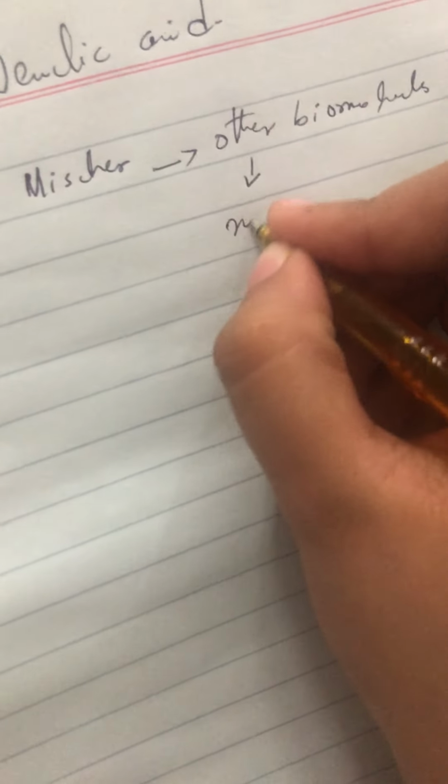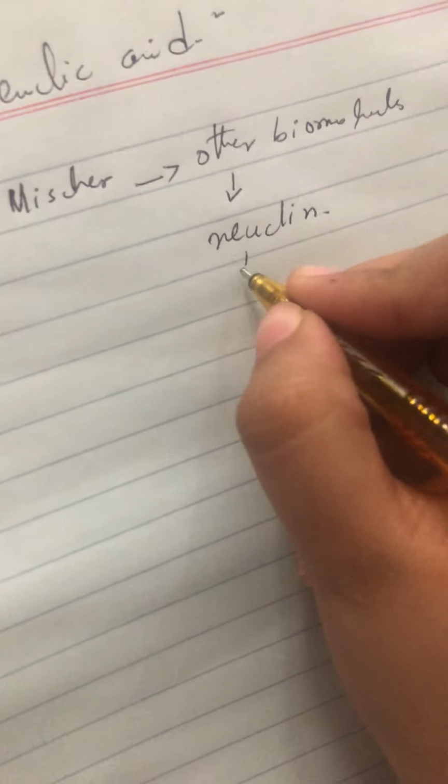He named it nuclein because it was found in the nucleus. After that, when he studied further, he saw the acidic properties of that nuclein, and then he named it nucleic acid.